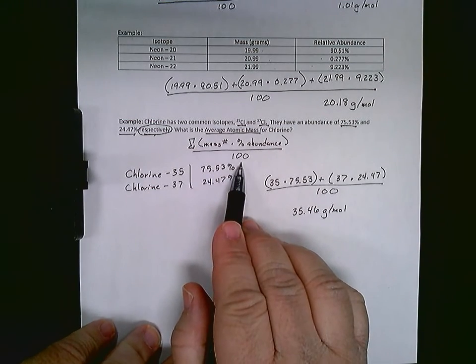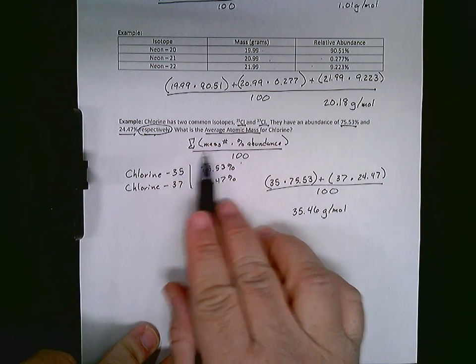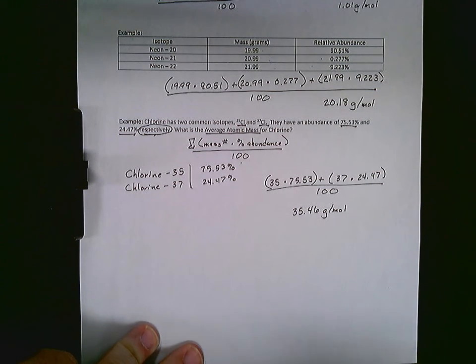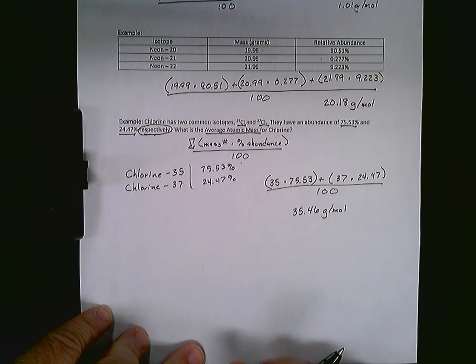Again, dividing by 100 at the end is really nice because it takes care of every single percent/decimal conversion and does it all at one time. That way you have a tendency to make fewer mistakes.